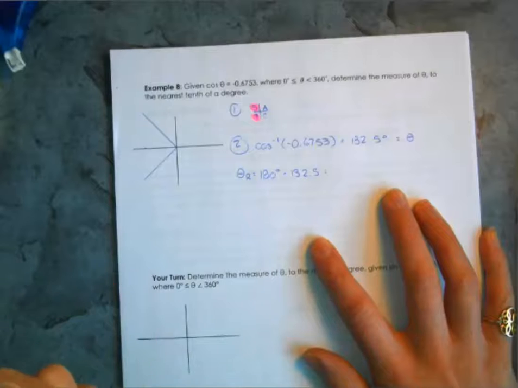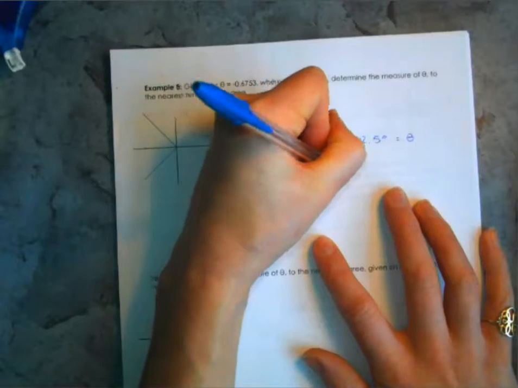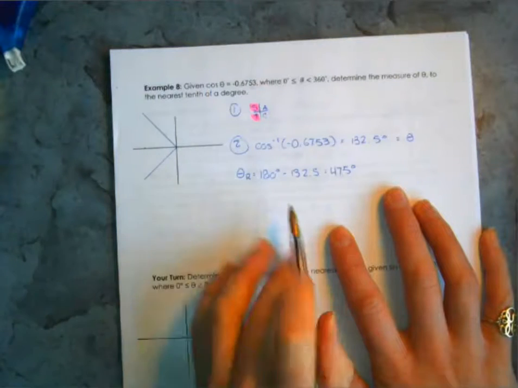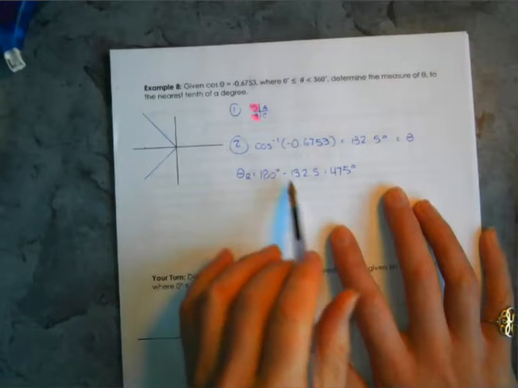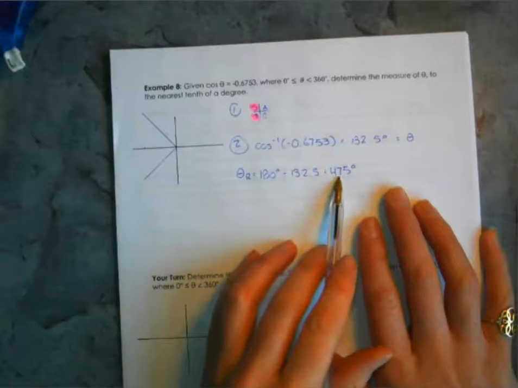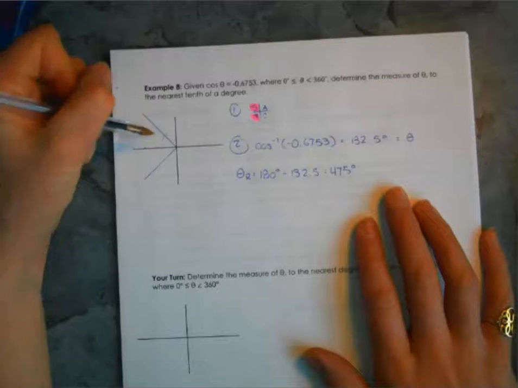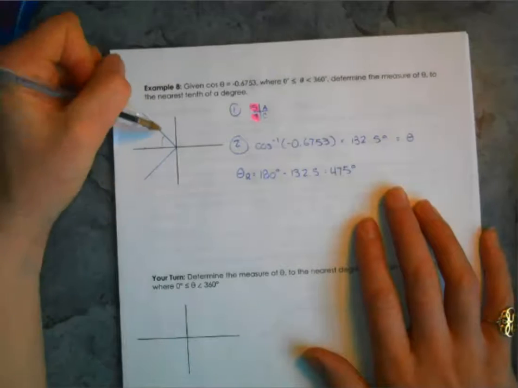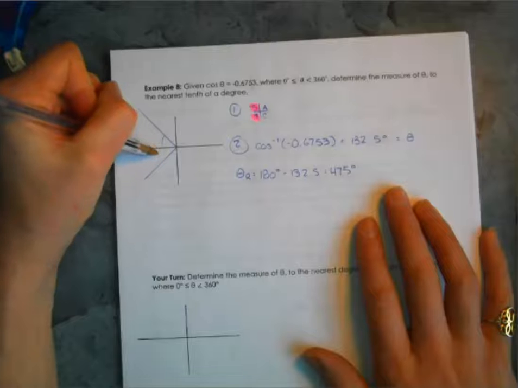And that's going to give us 47.5. Now, I know I always tell you guys not to round, but if we've already solved for one angle and we've rounded it to the nearest tenth, I mean, we're going to have to round, right, so that our answers kind of stay consistent.